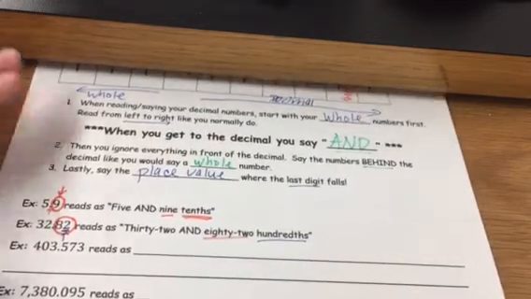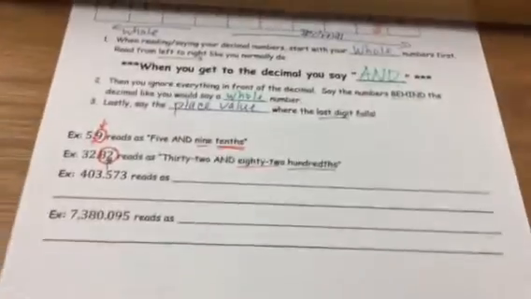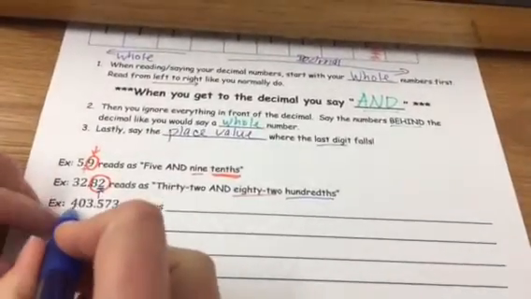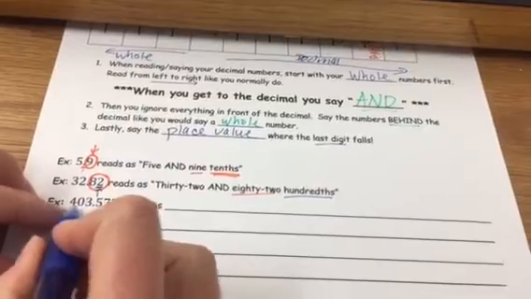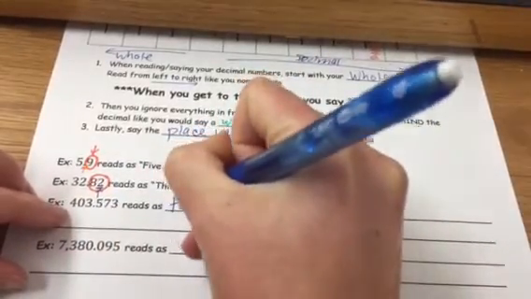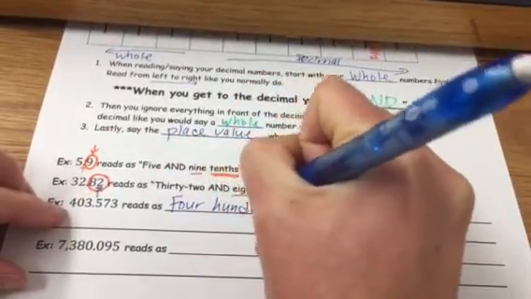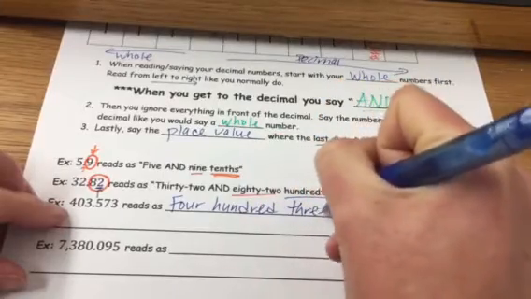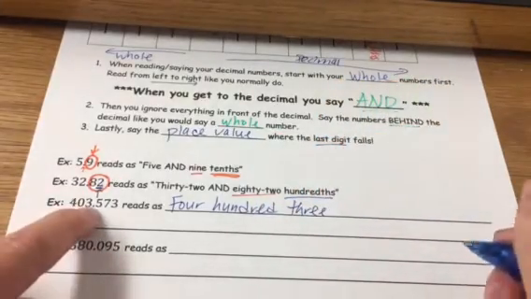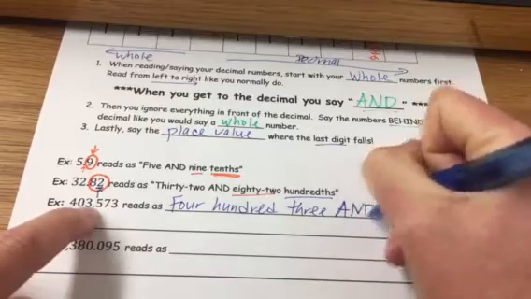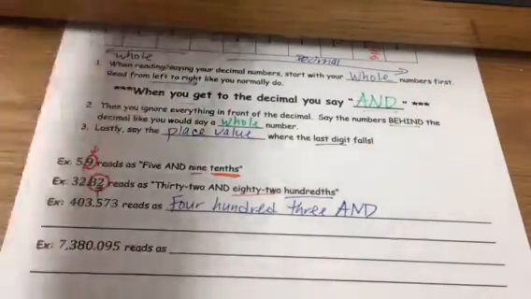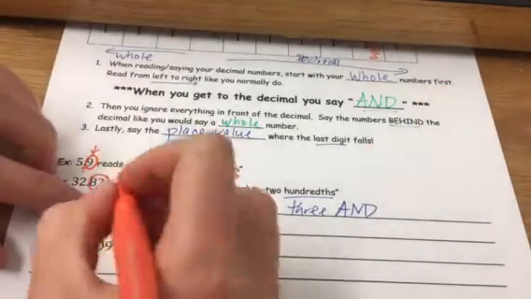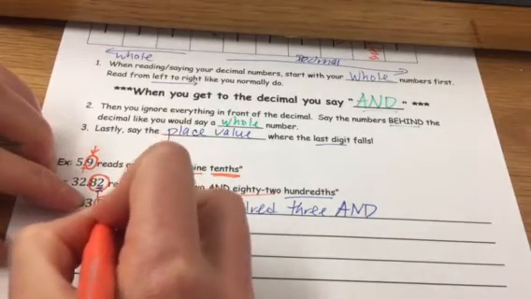Let's look at another example together. Let's write this down. 403, so that's just 403. Got to my decimal point. And let's ignore everything in front of the decimal and let's look at just what's behind the decimal.